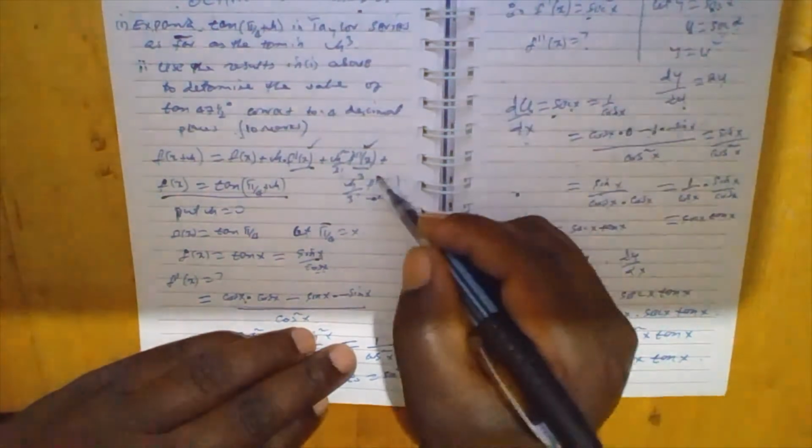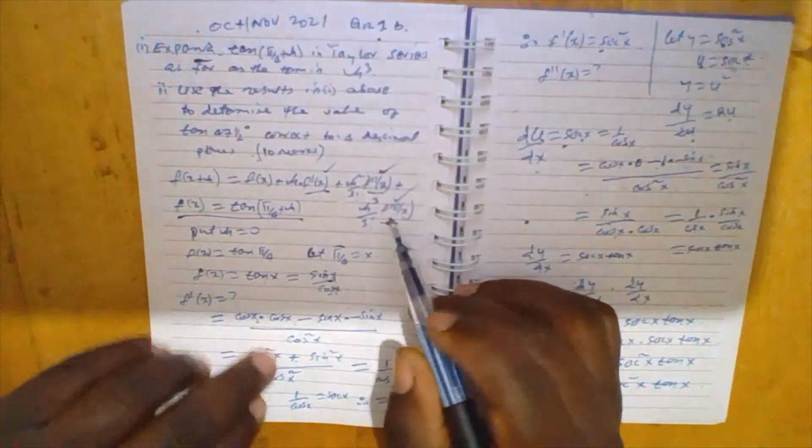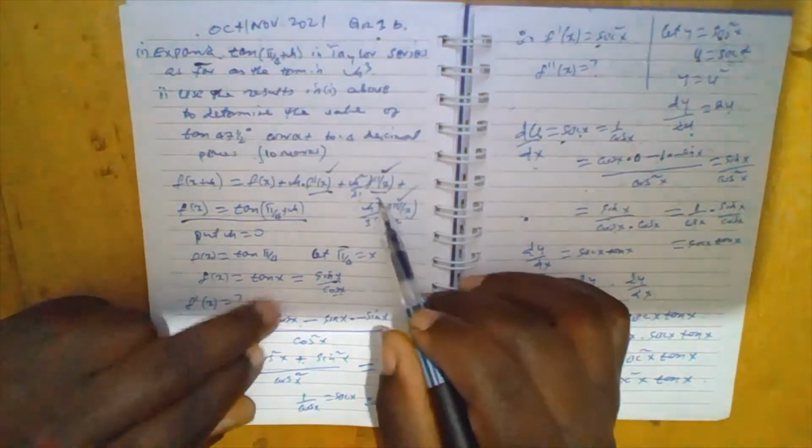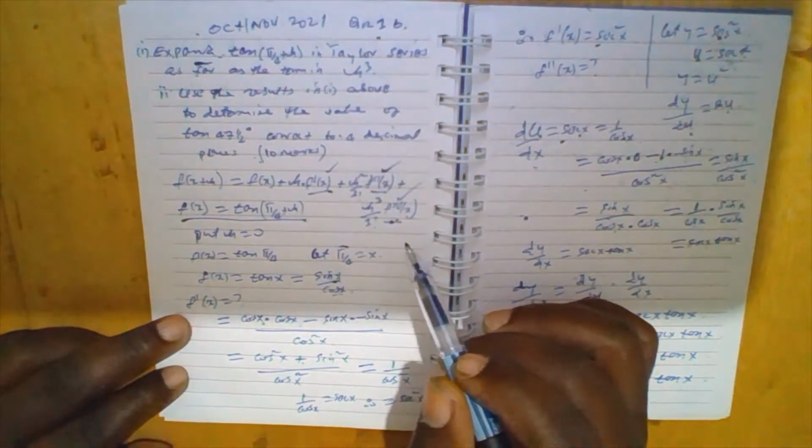Now from the equation, you can see we have gotten all the constants, so we can come and replace them in this equation.